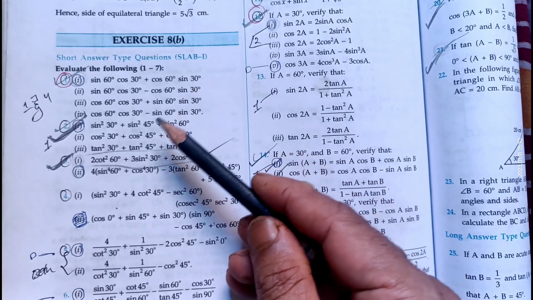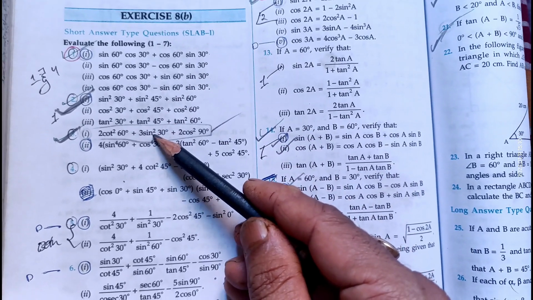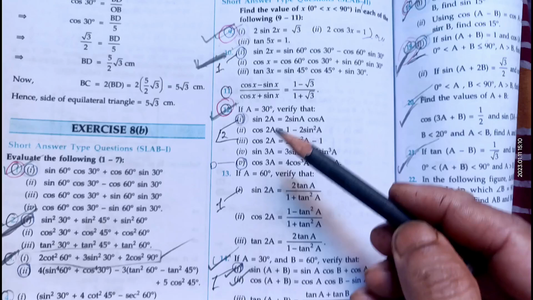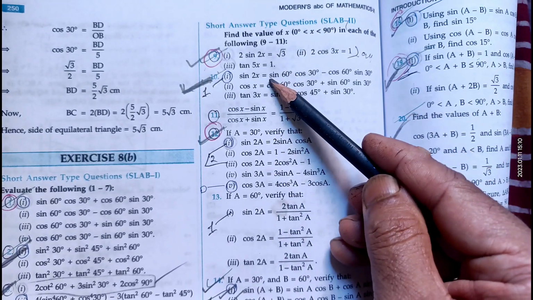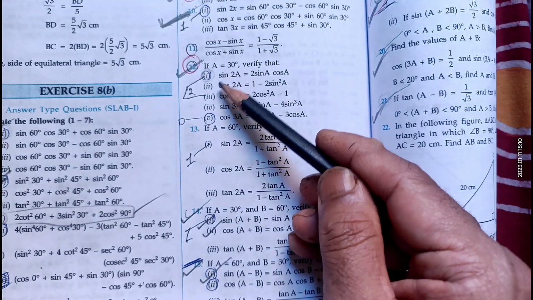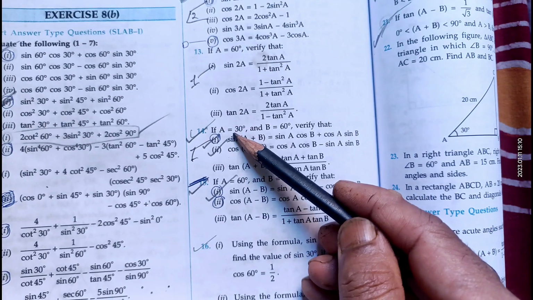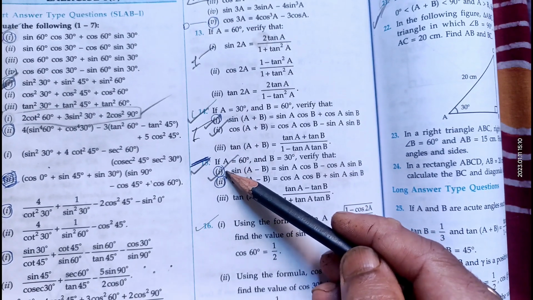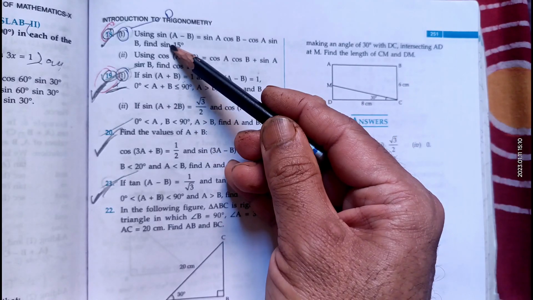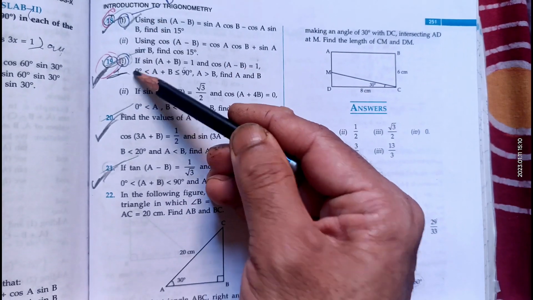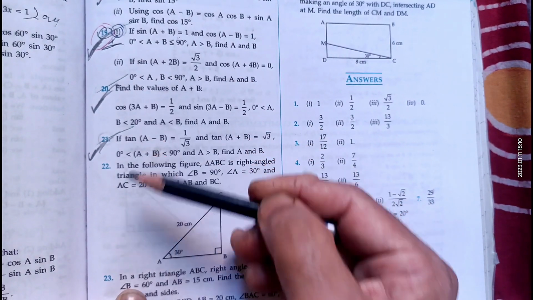From 8B, question number 2, question number 3, question number 8, question number 9, question number 10, question number 12, you can just practice 1 and 2, question number 14, question number 15, you can practice 1, question number 18, first part, 19, 20 and 21.